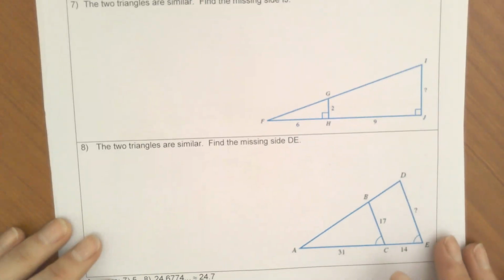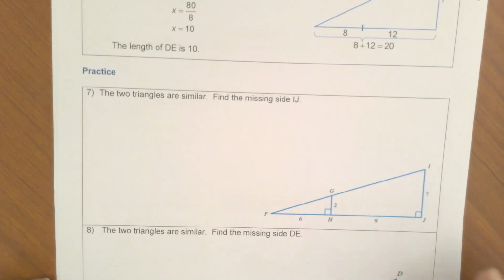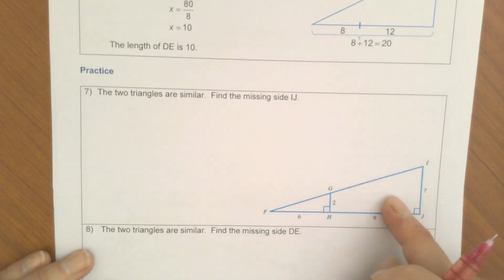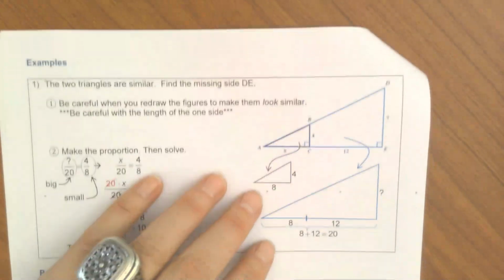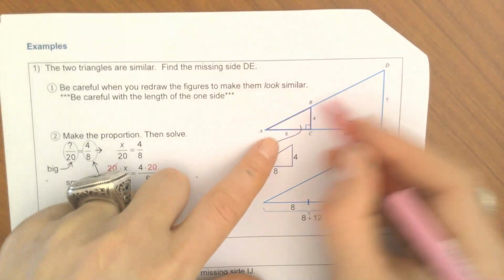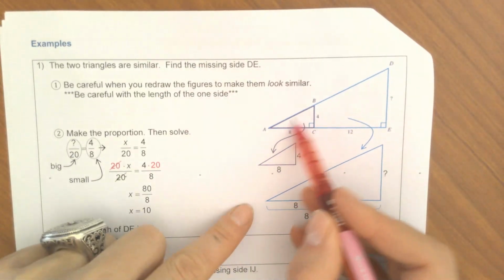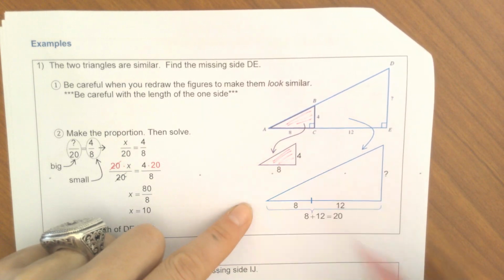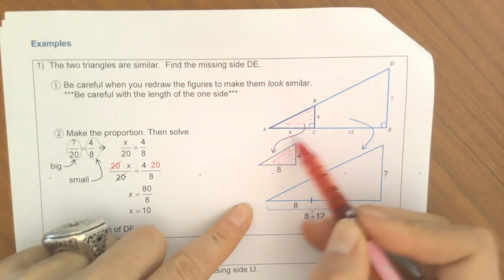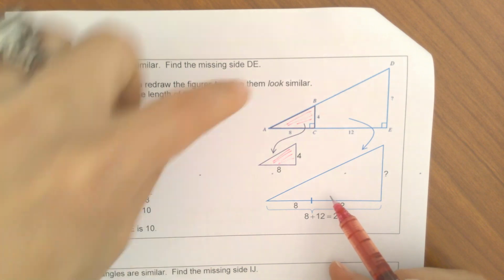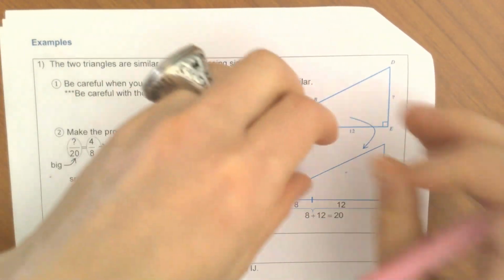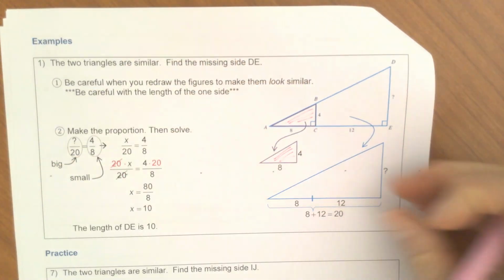Now, for when we have a small triangle hiding in a big triangle, like this one here, you have to separate. See how you can see the little triangle here? And then the whole thing is the big triangle. So when you have a small triangle in a big triangle, you have to take them apart and redraw them.